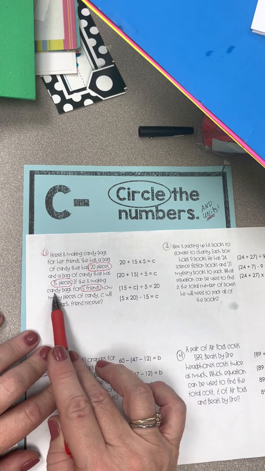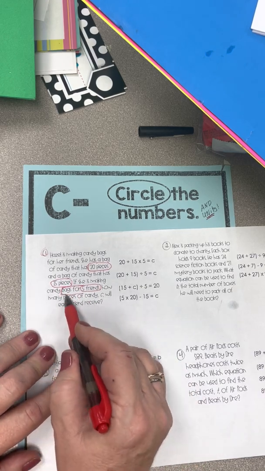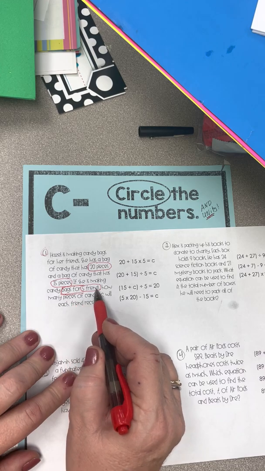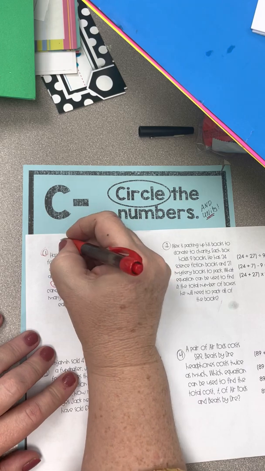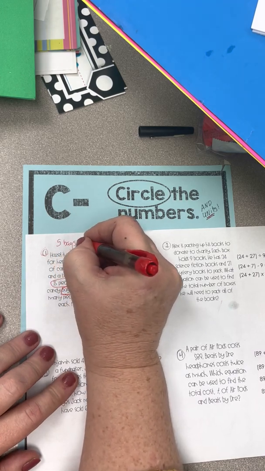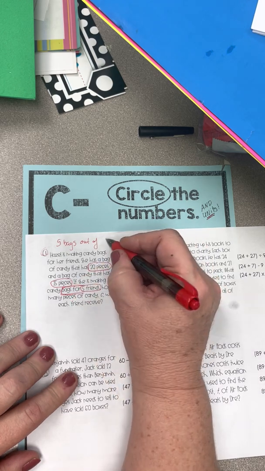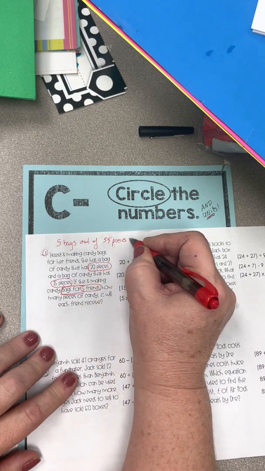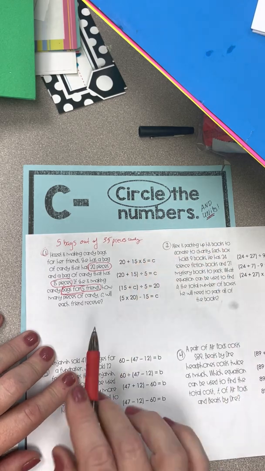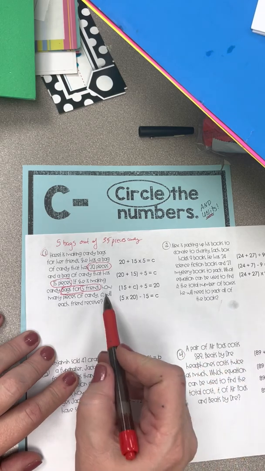So she has 20 pieces and a bag of candy that has 15 pieces. This 5 is she's making candy bags for 5 friends, so she's making 5 bags out of 20 and 15 pieces. That's 35 pieces of candy. That's basically what's going on. So that's what we want to do: we want to figure out what's going on, okay?